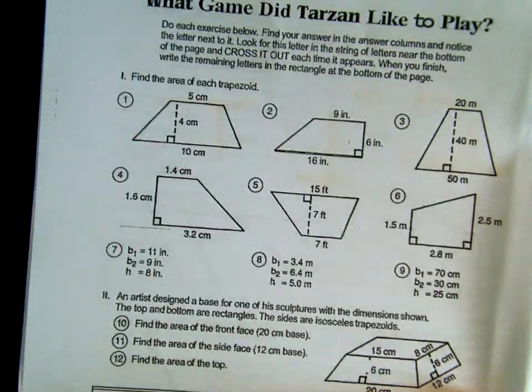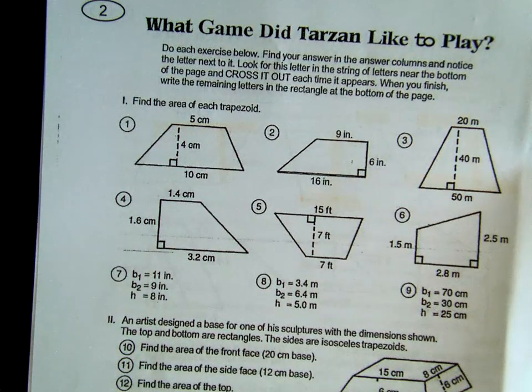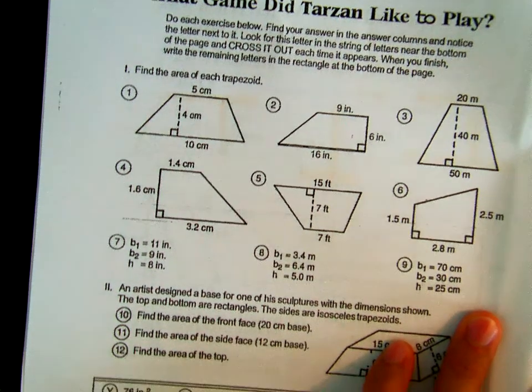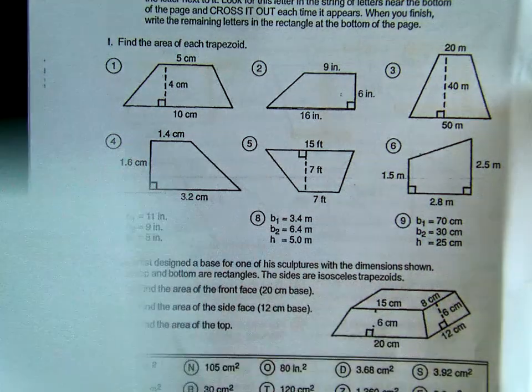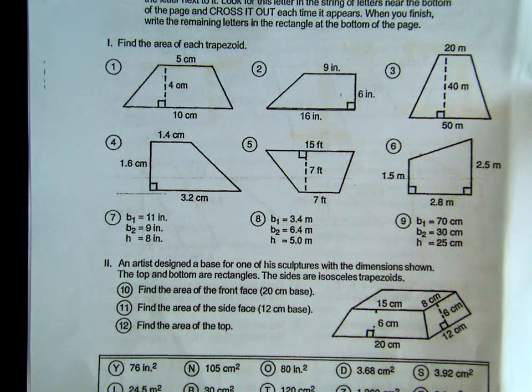Hey guys, we are going to be working on Worksheet D-58 in this video. So, if you need to find the area of a trapezoid, or if you're stuck on any of these problems, just watch and follow along.